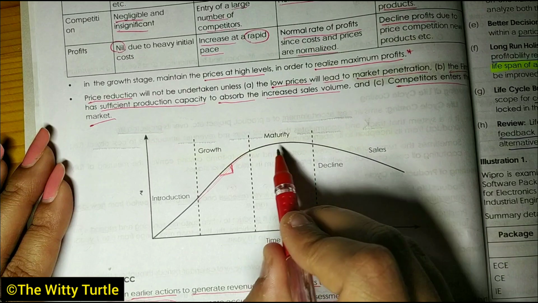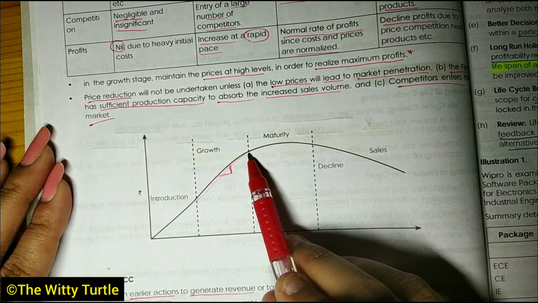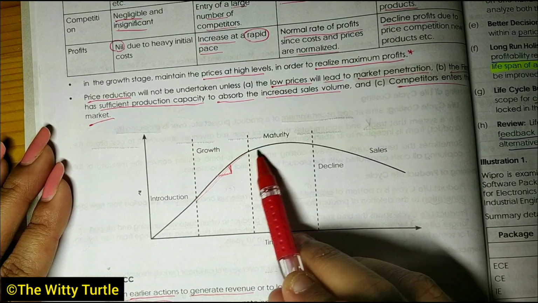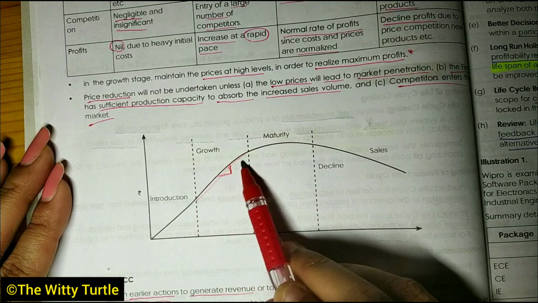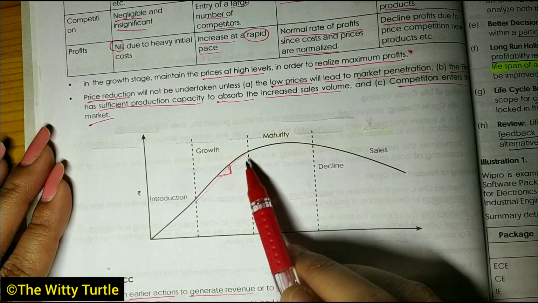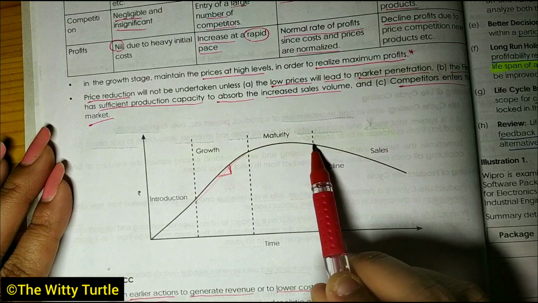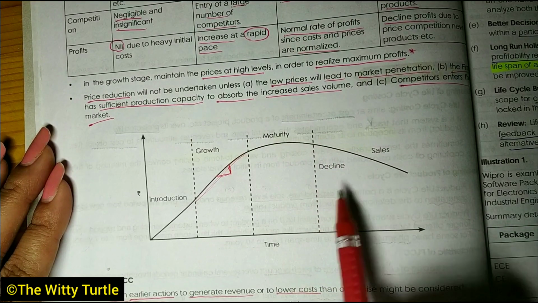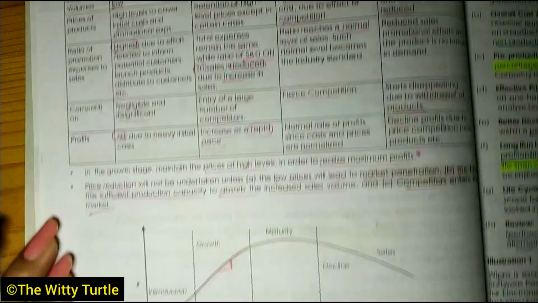But in the maturity level, what happens? You can see there is an increase, but this increase is not very rapid like in this phase, right? So this is your maturity. And lastly, it starts declining. So this phase is what? This phase is the declining phase.